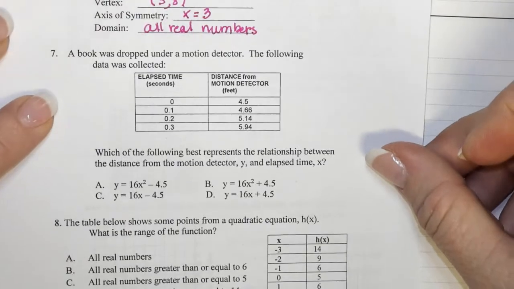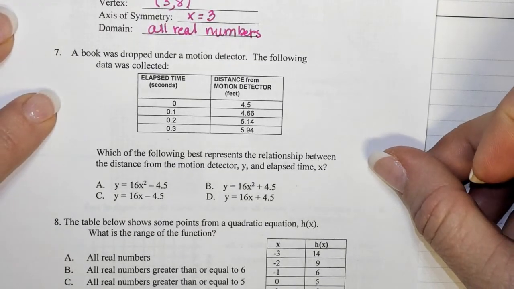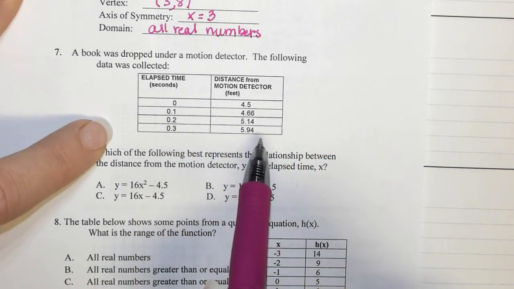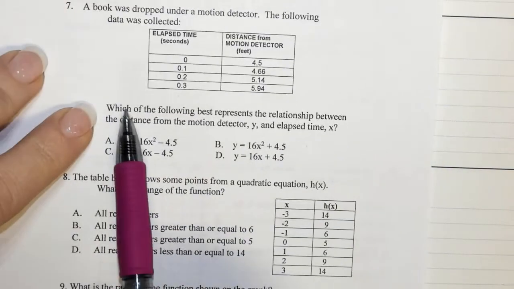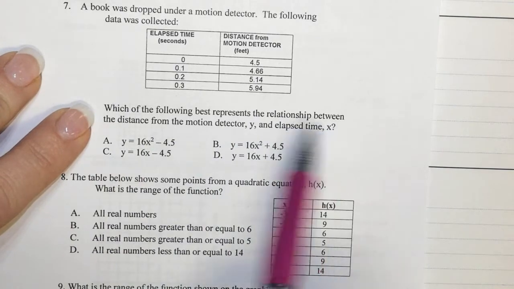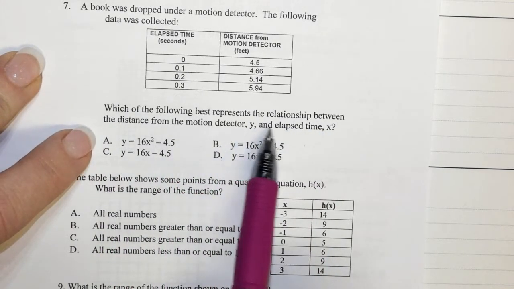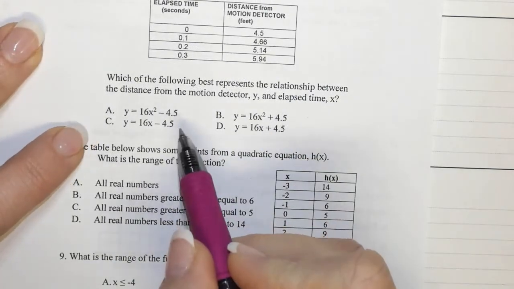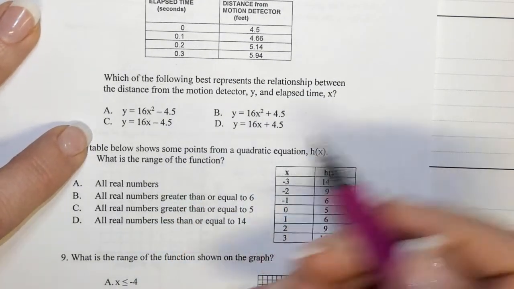All right, number 7. A book was dropped under a motion detector. The following data was collected. So it gives me these points here from the table, and then it says, which of the following best represents the relationship between the distance from the motion detector y and the elapsed time x? All right, so we are working with quadratics, not linear equations.